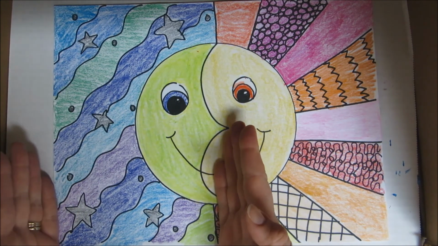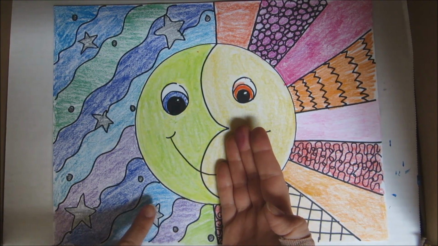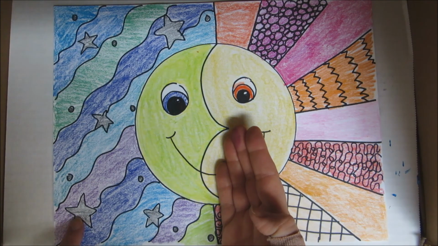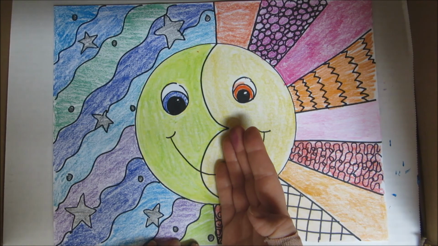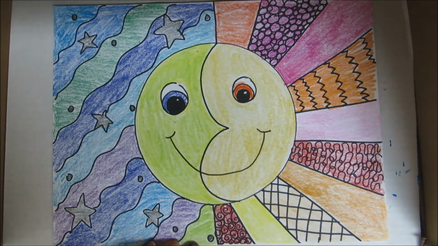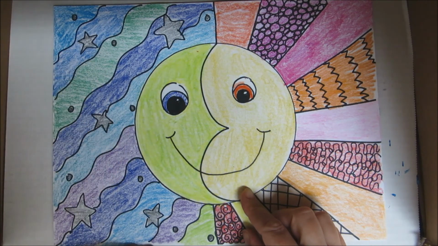Then our nighttime, look at all the cool colors. The greens, the purples, the blues. I've even added silver in here, or a gray. So I've got those cool colors on this half. Pretty neat, huh? Now you notice I did my patterns a little differently in my nighttime.